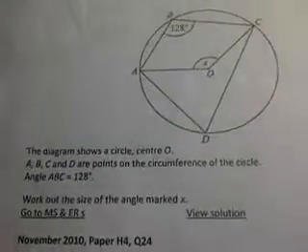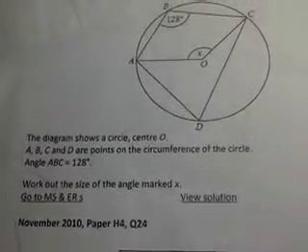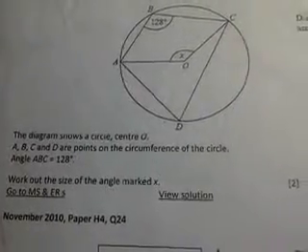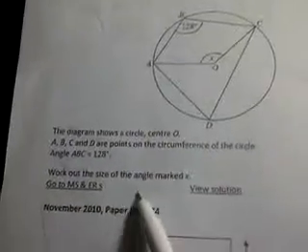Now this question says that the diagram shows a circle with center O. A, B, C, and D are points on the circumference of the circle. Angle ABC is 128 degrees. That's this one. Work out the size of the angle marked X.